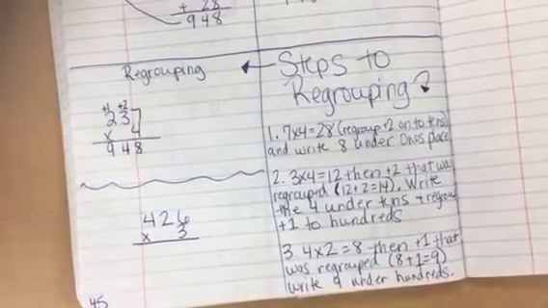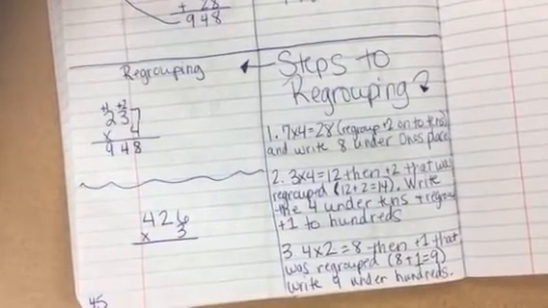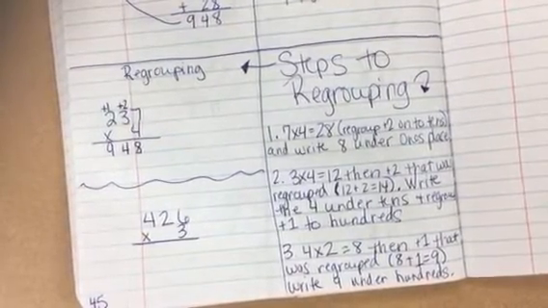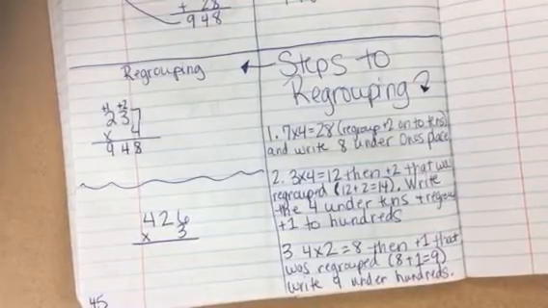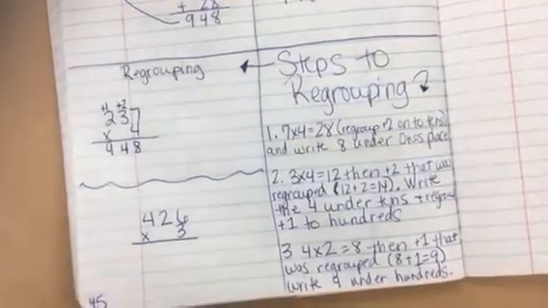Go ahead and take a picture and enter it into Schoology, and then start on your reteaching, practice, or enrichment sheet that is in Schoology for you.